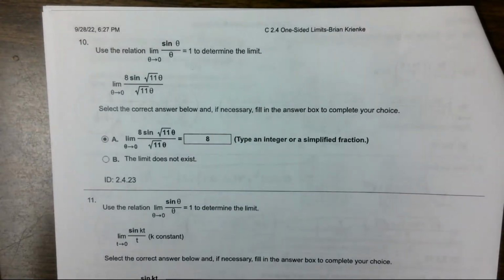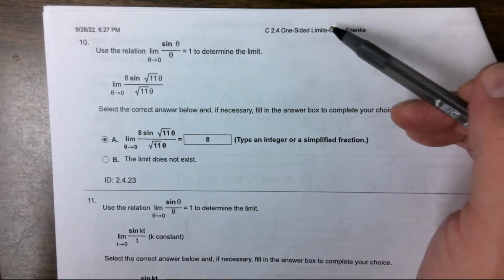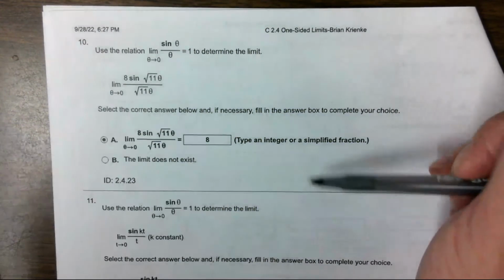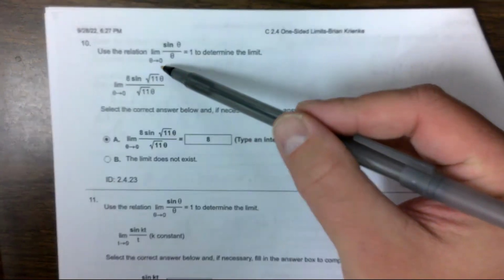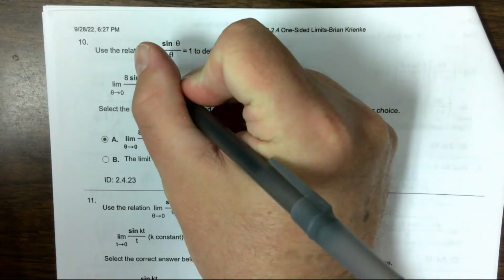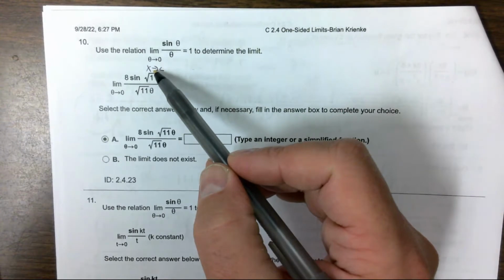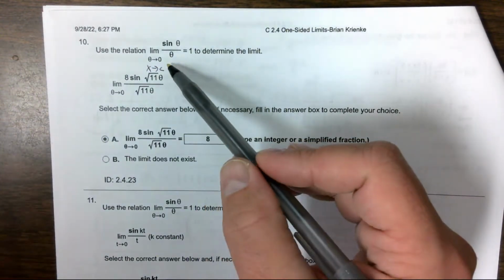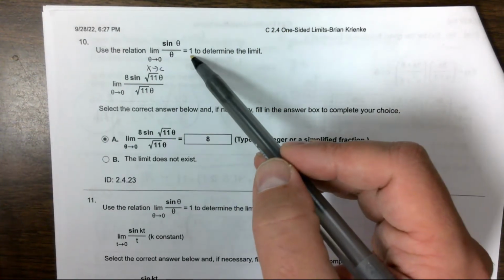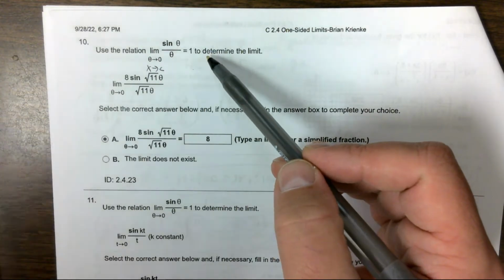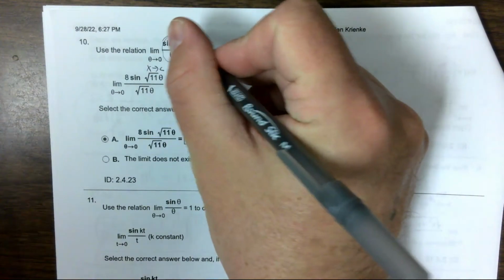Hey everybody, this is your last part of the Calculus 2.4 video, and I think you'll find this part very easy. What we're doing is we're using the relation where it says theta approaching 0. Now normally we put x approaching c, but they're just using theta for your variable. And whenever you have the limit as theta approaches 0 of sine theta divided by theta, it's equal to 1, so you could just do a substitution.